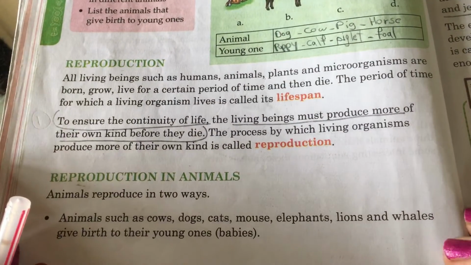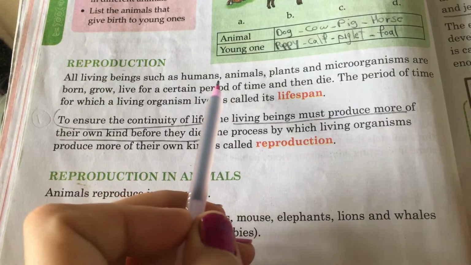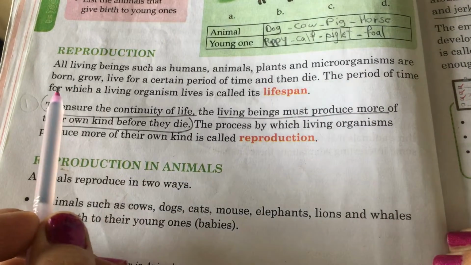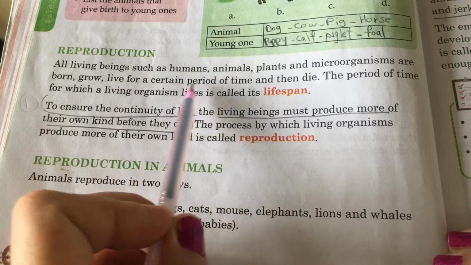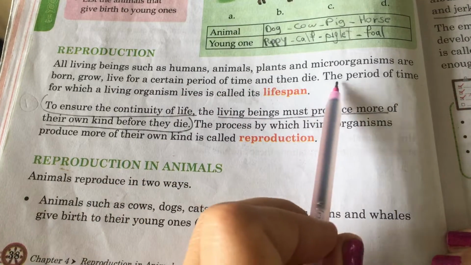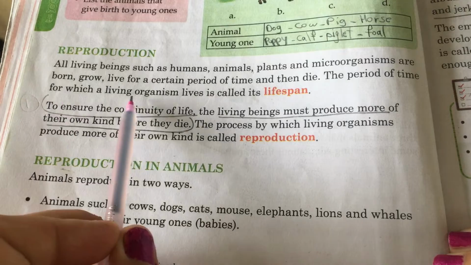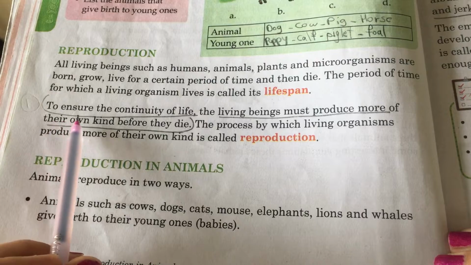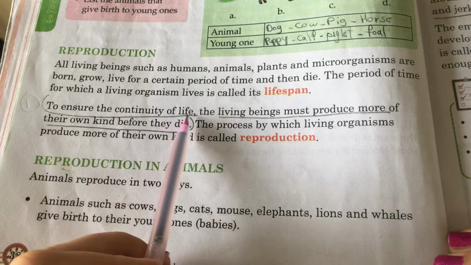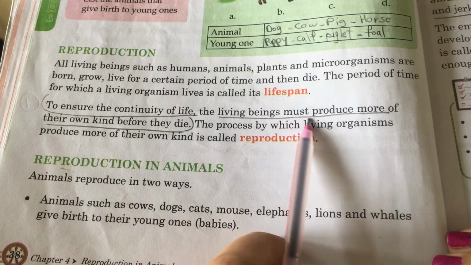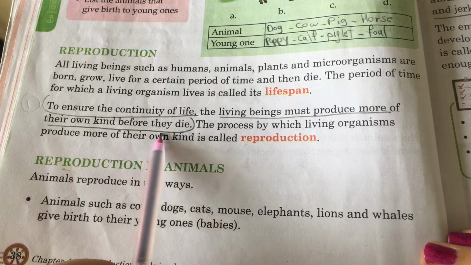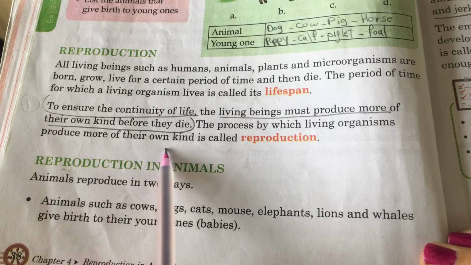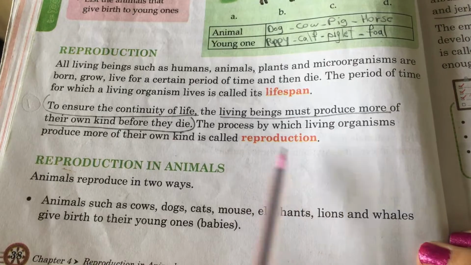Reproduction. All living beings such as humans, animals, plants, and microorganisms are born, grow, live for a certain period of time, and then die. The period of time for which a living organism lives is called its lifespan. To ensure the continuity of life, the living beings must produce more of their own kind before they die. The process by which living organisms produce more of their own kind is called reproduction.